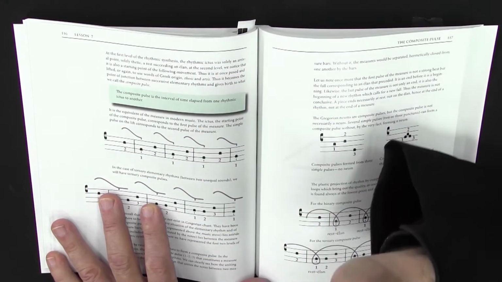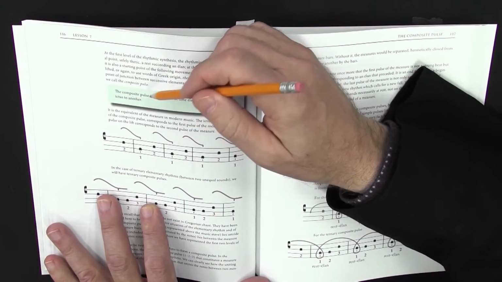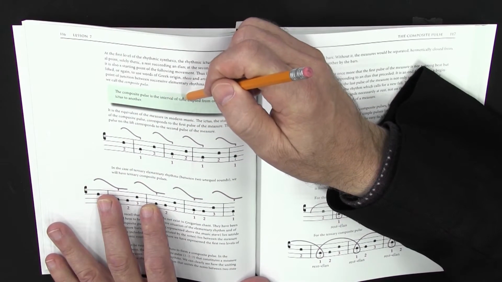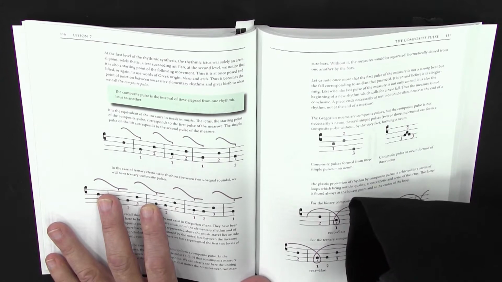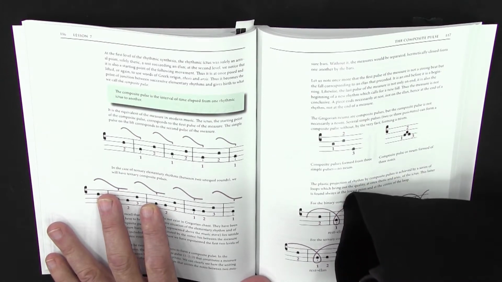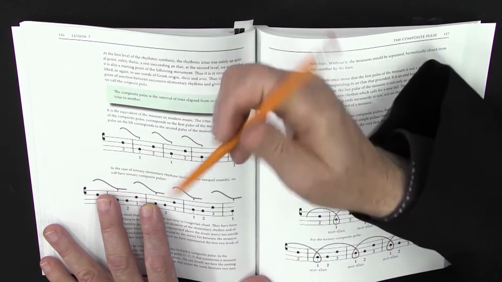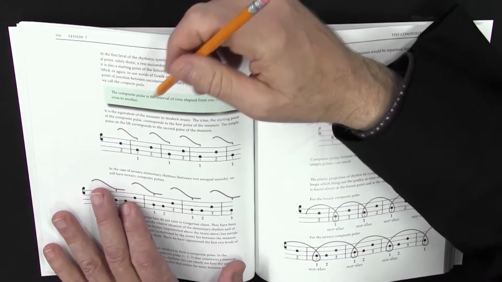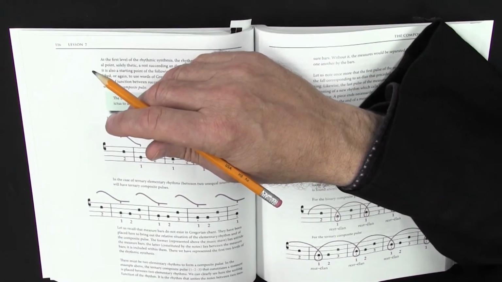Okay, let me just first point out that the composite pulse is an interval of time. How did we define rhythm? Rhythm is a relation. The composite pulse is an interval of time, quantity. Interval of time elapsed from one ictus to the next.